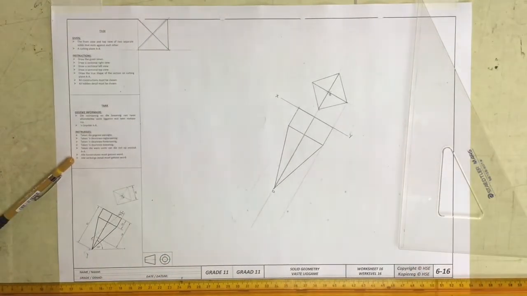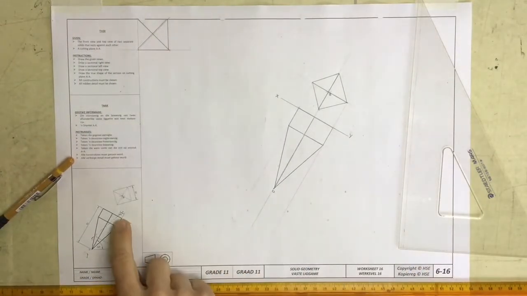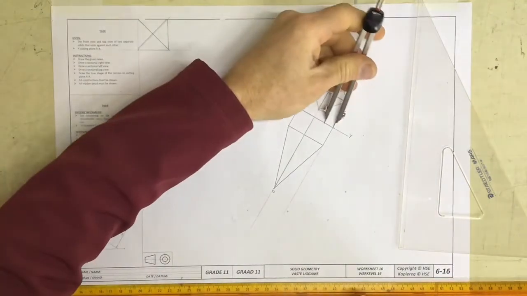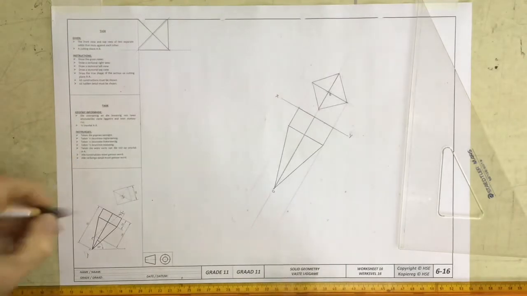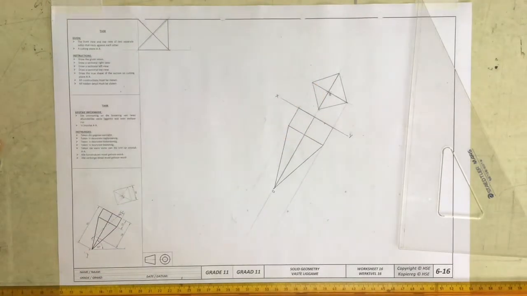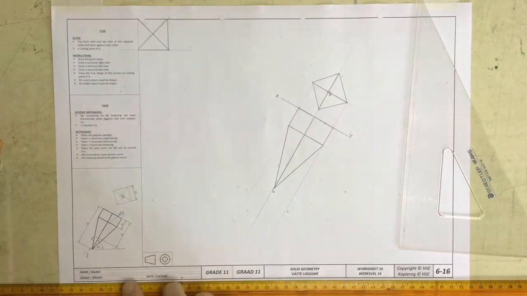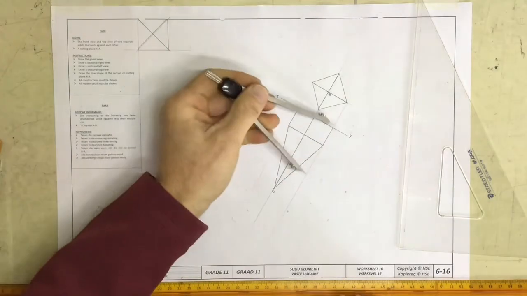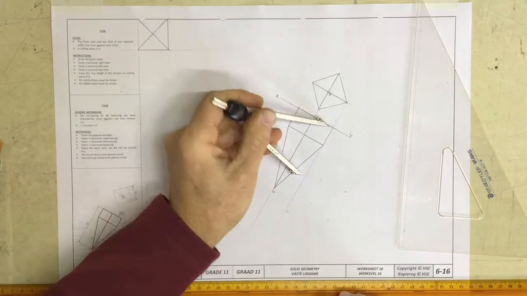Right, we've got the two views drawn. I now need to draw in the cutting plane. It says that I've got 9 millimeters over here to where it cuts the base. So I measure off 9 millimeters over there. And it says that I need to move 58 millimeters up. So I measure from the base up 58 millimeters.